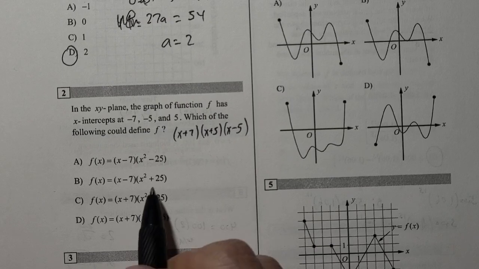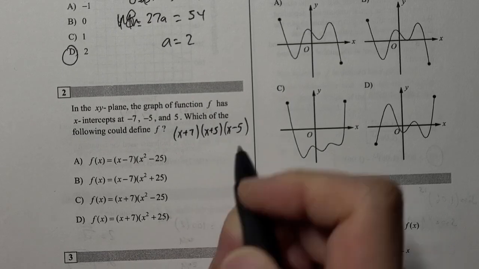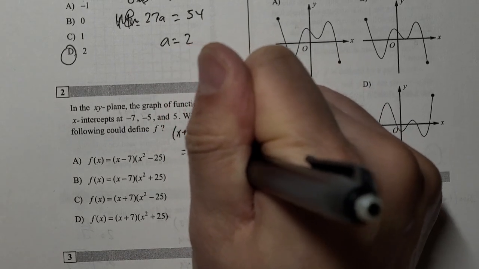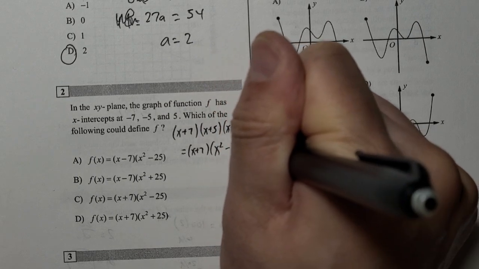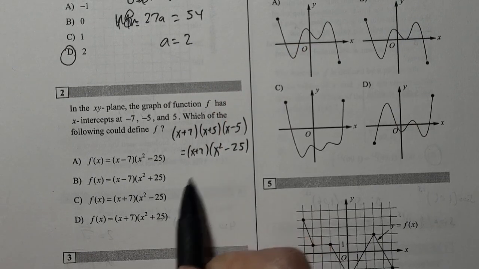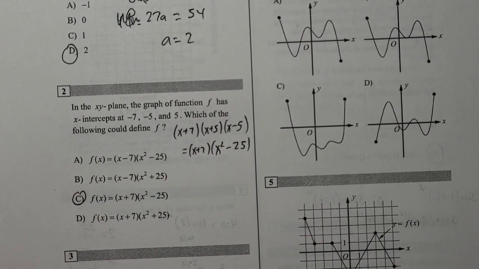Now let's look at the choices. Actually, we can combine these two. So it'll be x plus 7 times this, which is the difference of two squares, x squared minus 25. And that looks like it's choice C, right?